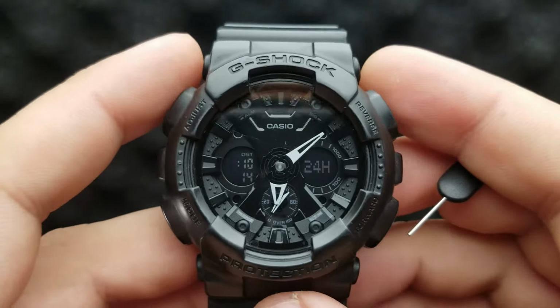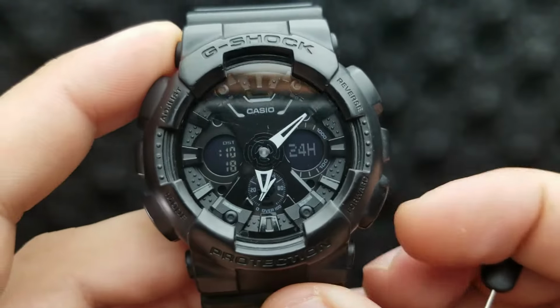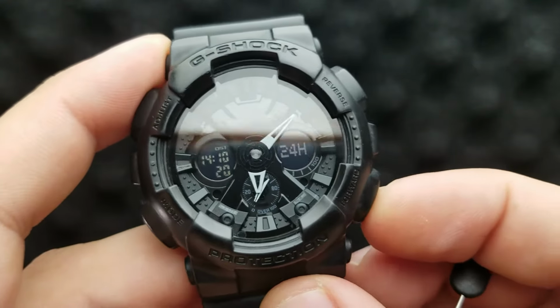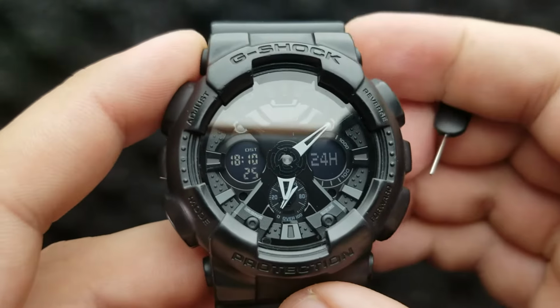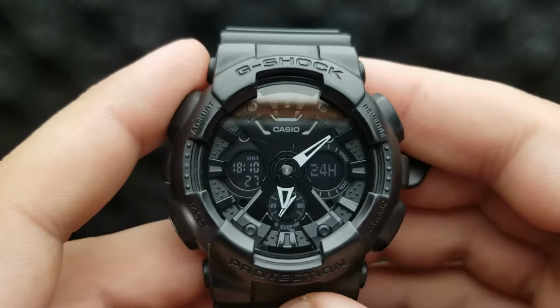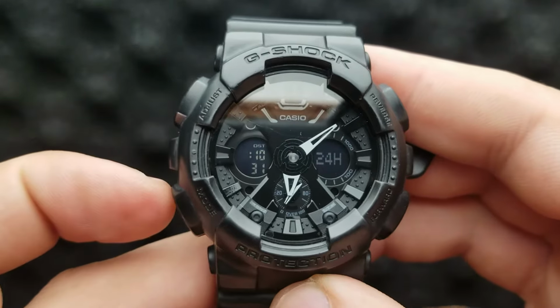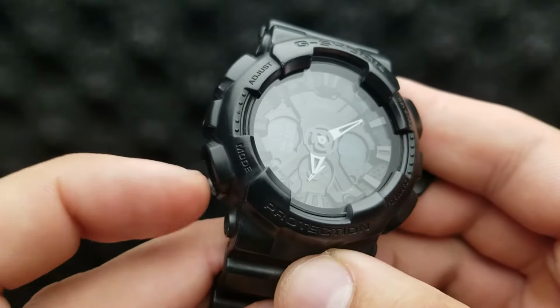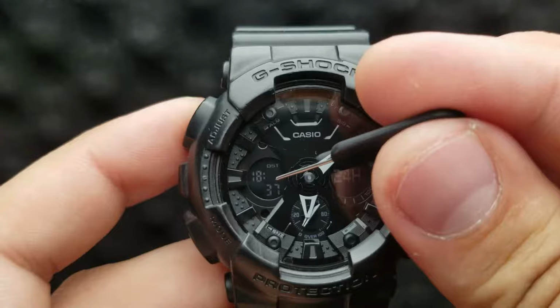To shuffle your hour value, you press the reverse button to decrease it or the forward button to increase the value of hours. Currently, it's 18 o'clock in my time zone, so I'm going to leave it at 18. Once I've set my hour value, I'm going to press the mode button and flashing moves on to the minutes value setting.